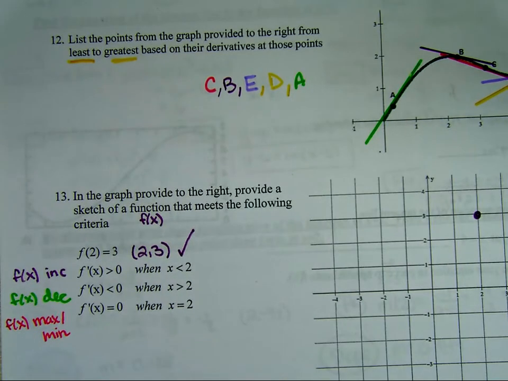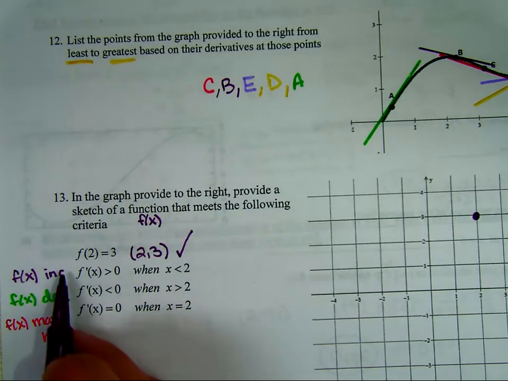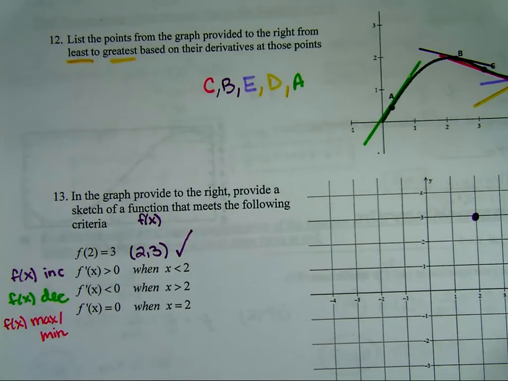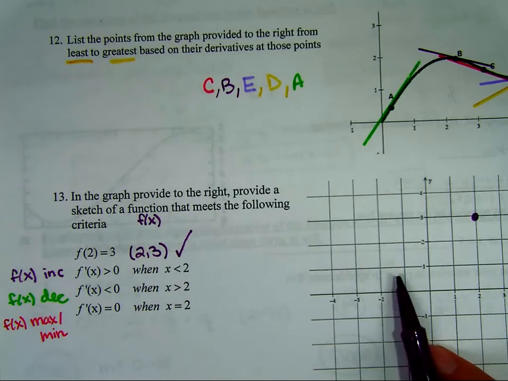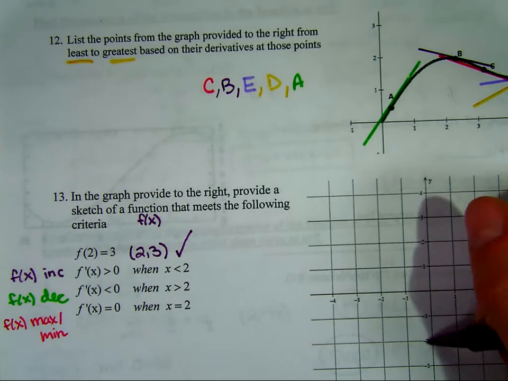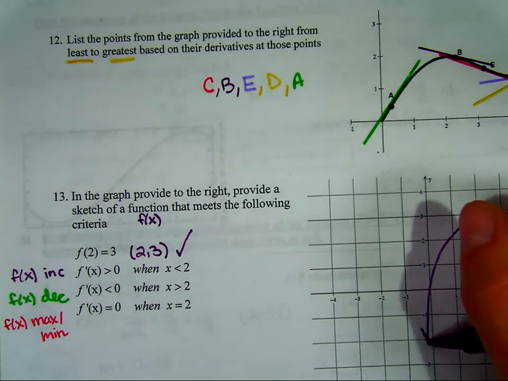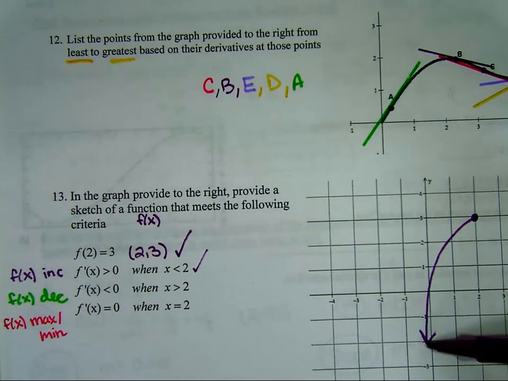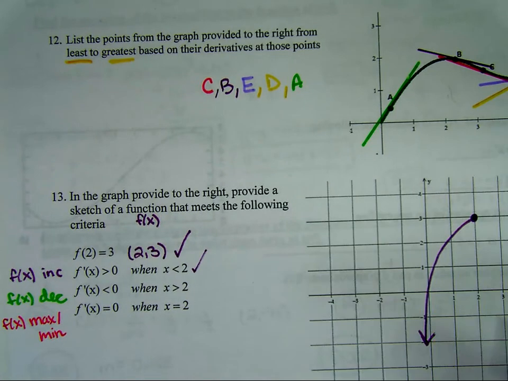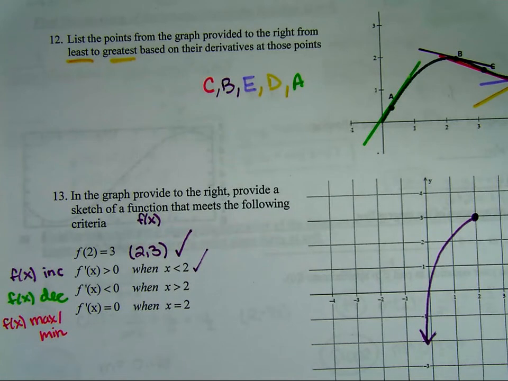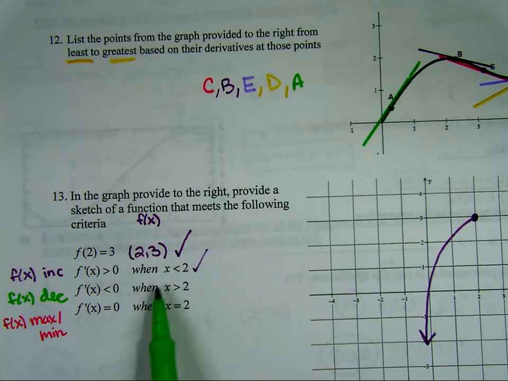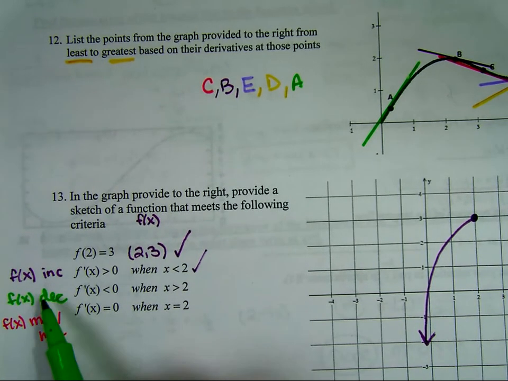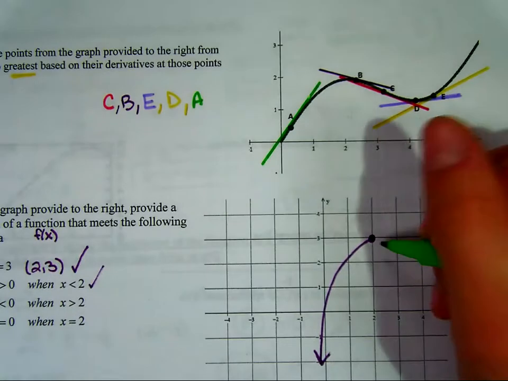So we know f of x is increasing for x values less than 2. To the left of 2, we have to be increasing. How about something like this? If I trace it from left to right, my pen is going up. That's increasing. Then for x values greater than 2, our function should be decreasing, or going down.